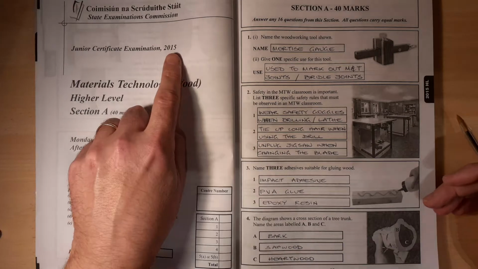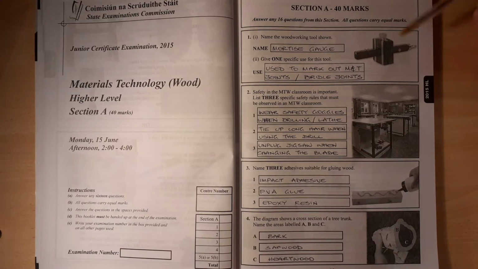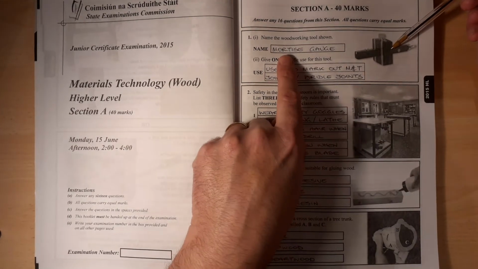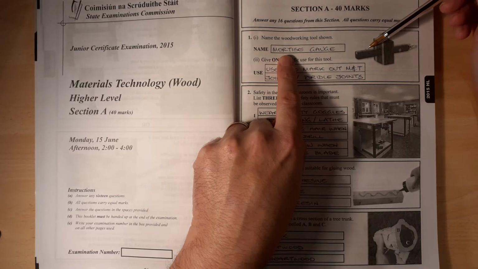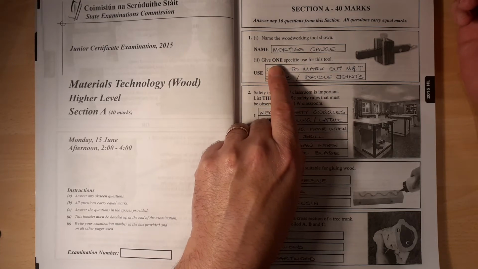Going to take a look at the 2015 Materials Technology Wood Higher Level Section A. The woodworking tool shown on the right hand side is called a mortise gauge. It has 2 pins at the top and 1 pin at the bottom. A marking gauge just has 1 pin. Give a use for this tool.